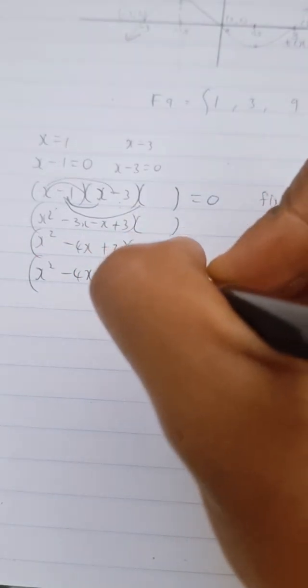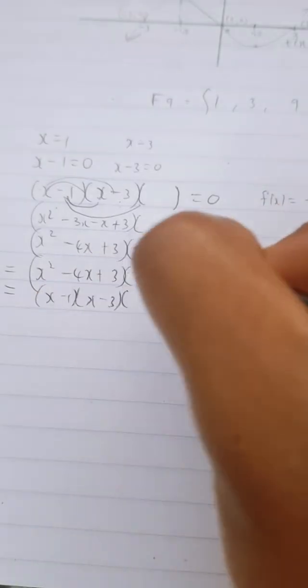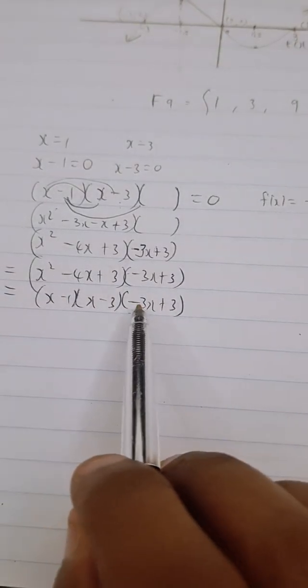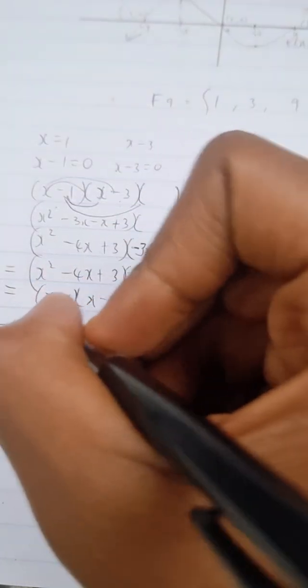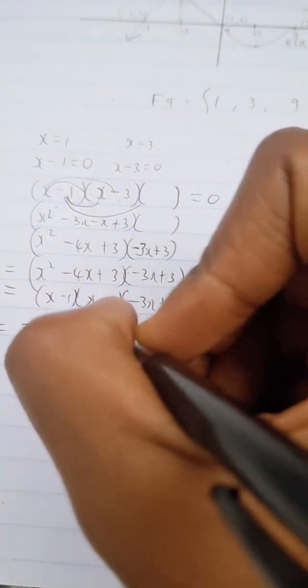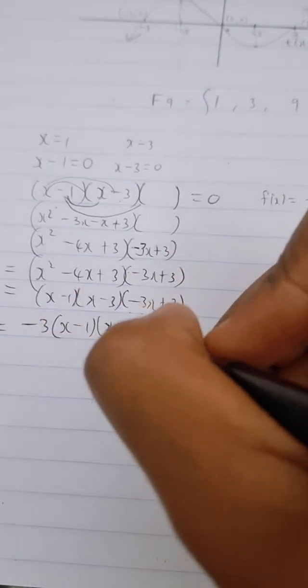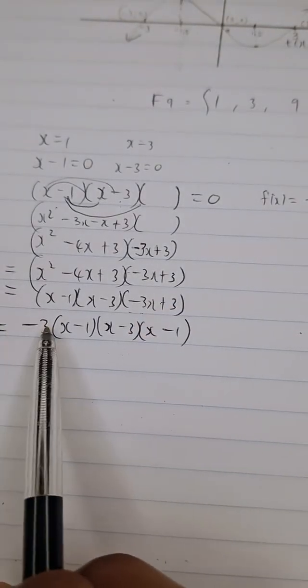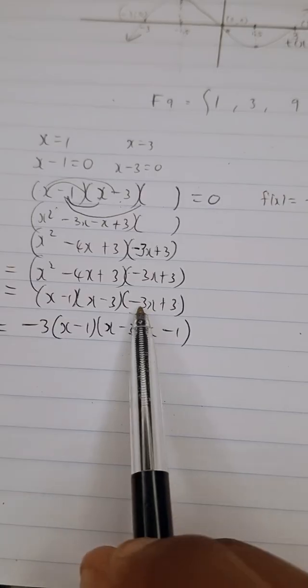So I have x squared minus 4x plus 3 into negative 3x plus 3. And by the way, this can be rewritten as x minus 1 into x minus 3 into negative 3x plus 3. But of course, you can take out the negative coefficient, which is negative 3, from all the brackets. Then you write x minus 1 into x minus 3 into x minus 1. Because remember, if you took this negative 3 back to the x, you get negative 3x.